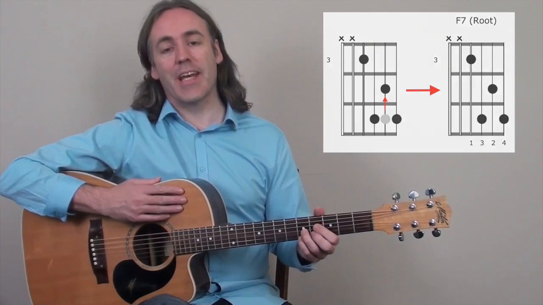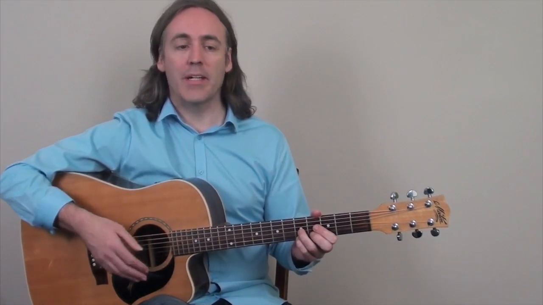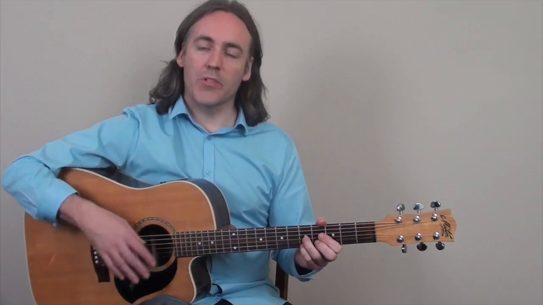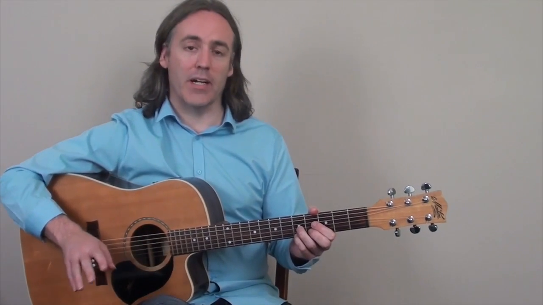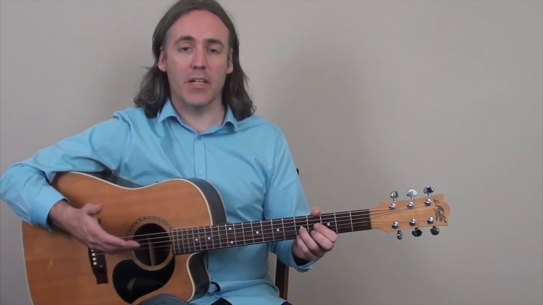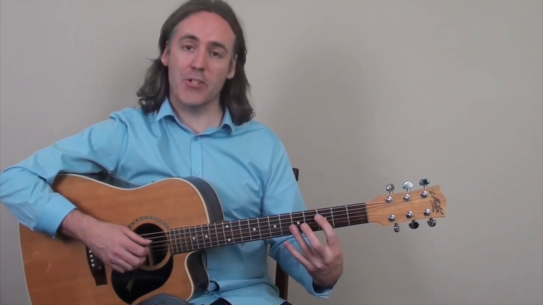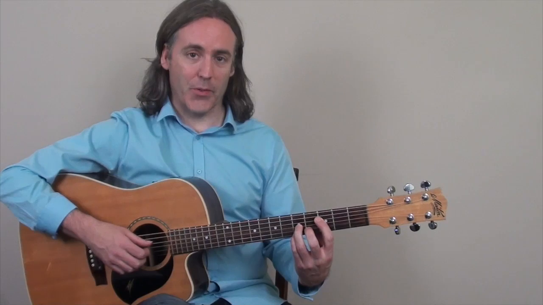And if you don't know anything about chord theory, chord formulas, all that sort of stuff, notes that make up chords, it doesn't matter. Don't worry about that at all right now, because it's not important. Just accept that there is one note difference between a major 7th and a dominant 7th chord.